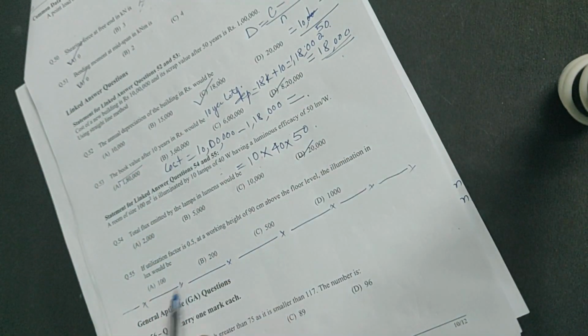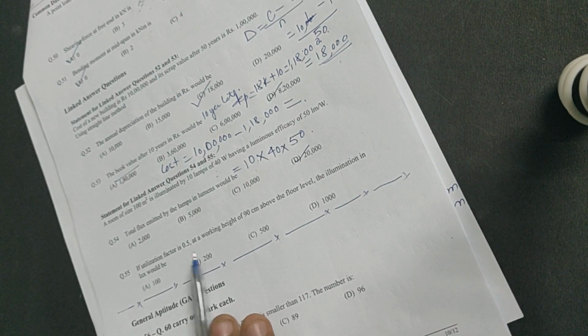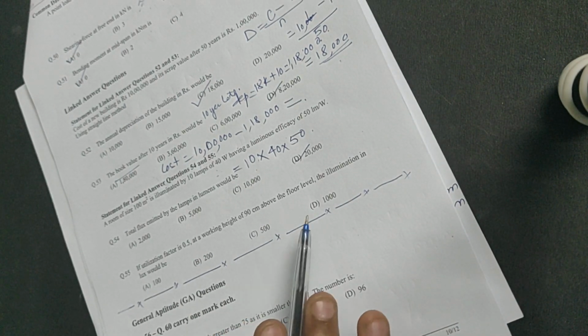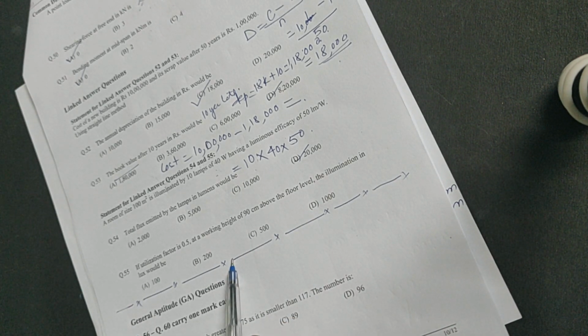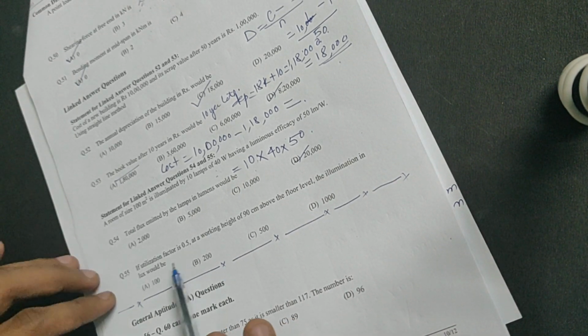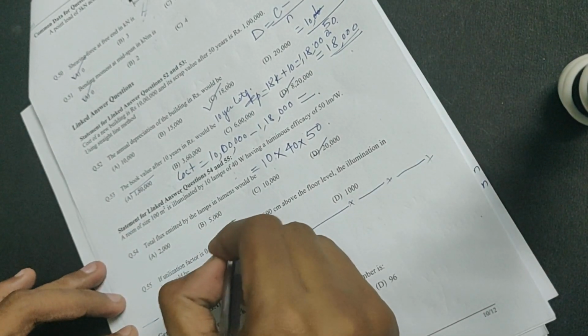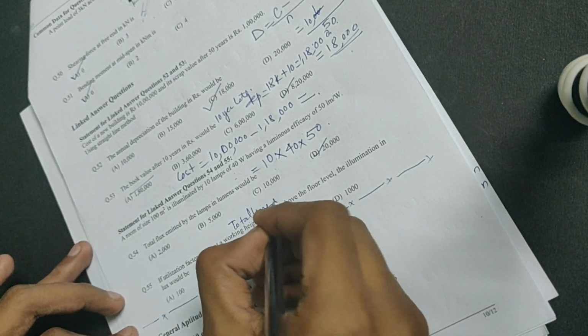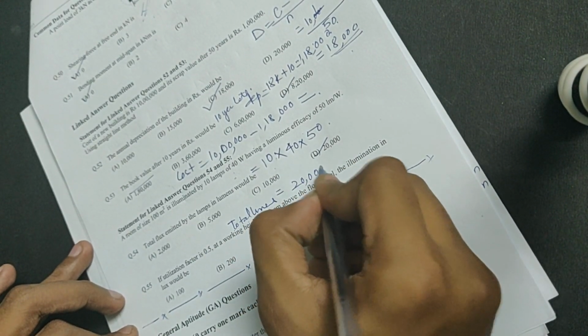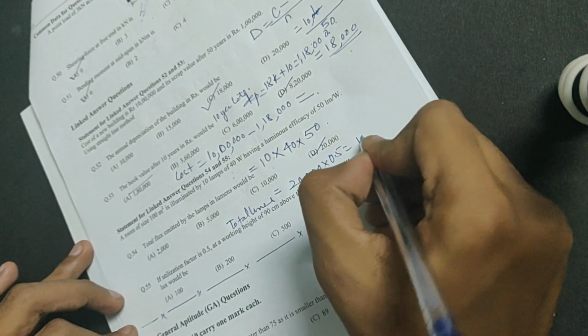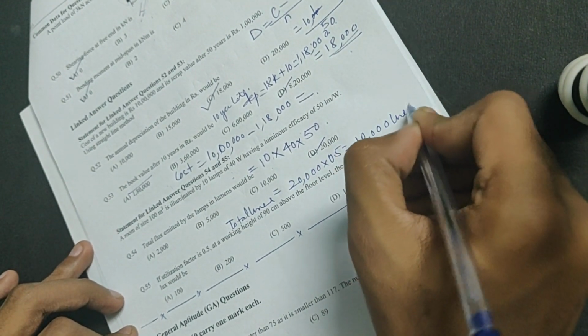Now if the utilization factor is 0.5 at a working height of 90 cm above the floor level, the illumination in lux would be. Now since you have a utilization factor of 0.5, the total lumens would be 20,000 into 0.5, so you'll have only 10,000 lumens available.